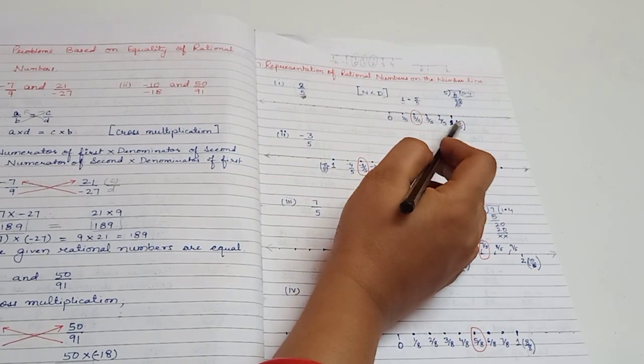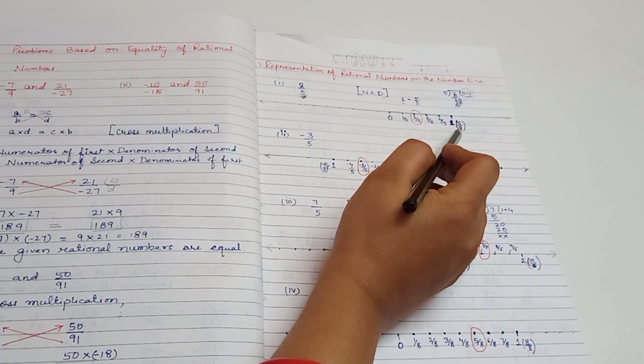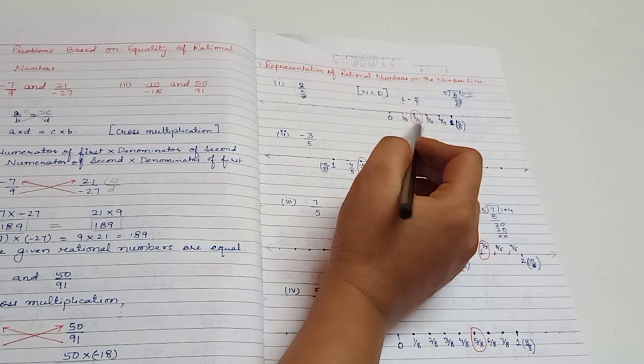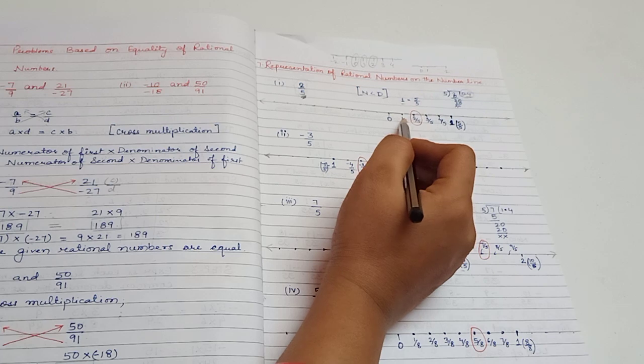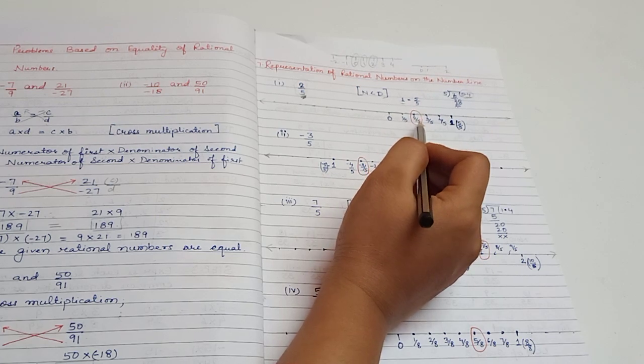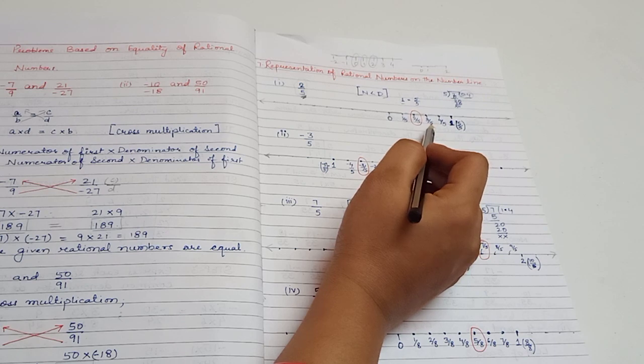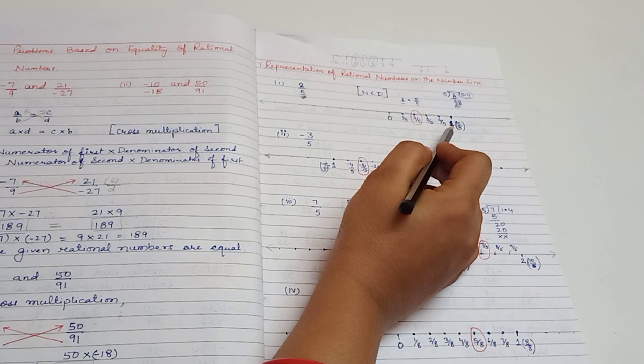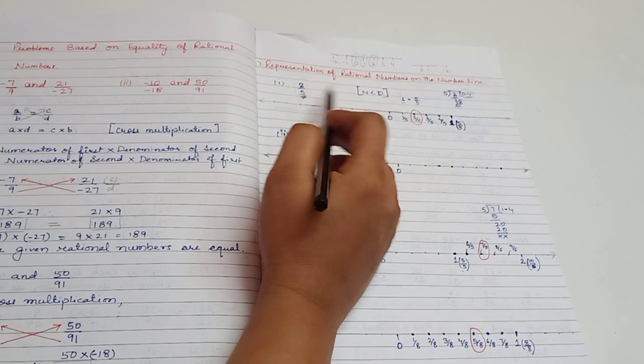So now we will make 5 by 5, 1 whole. Now the first one will be 1 by 5, the second one will be 2 by 5, the third one will be 3 by 5, the fourth one will be 4 by 5, and this one can be represented as 5 by 5. So yes, we got 2 by 5 here.